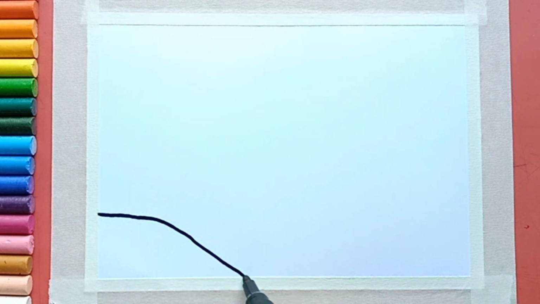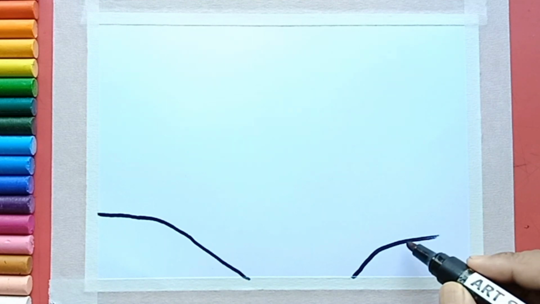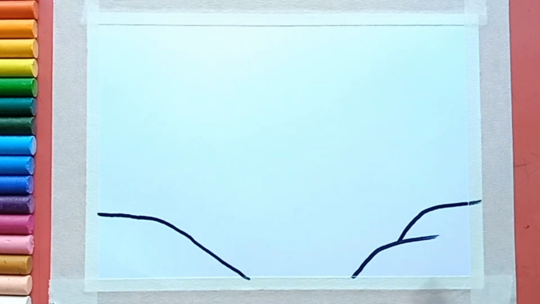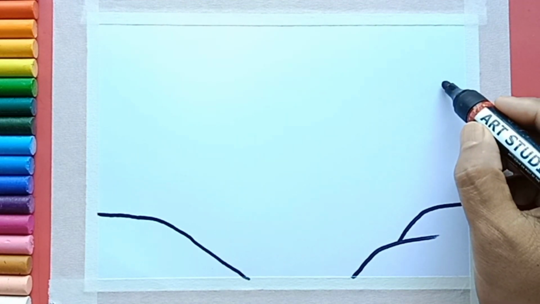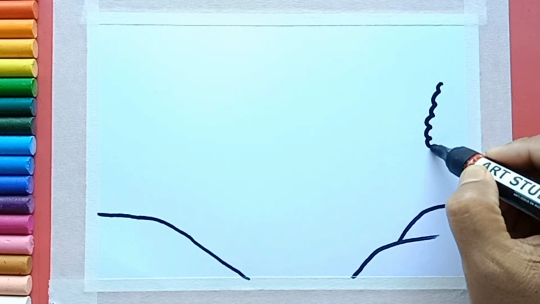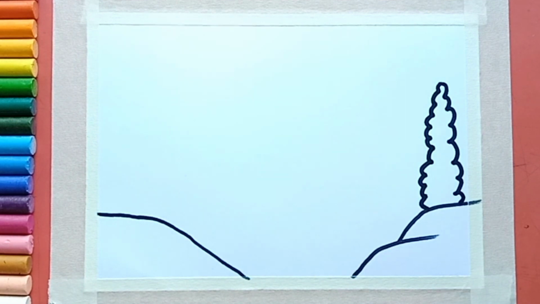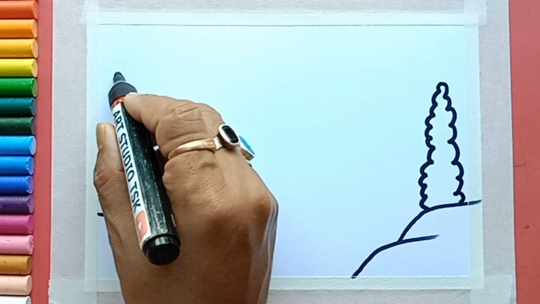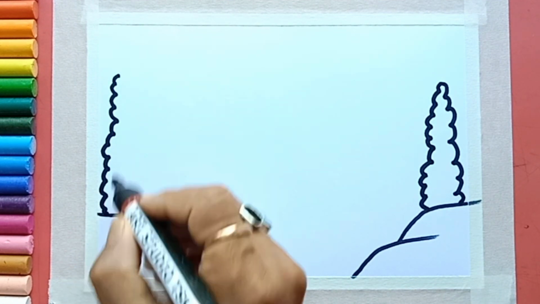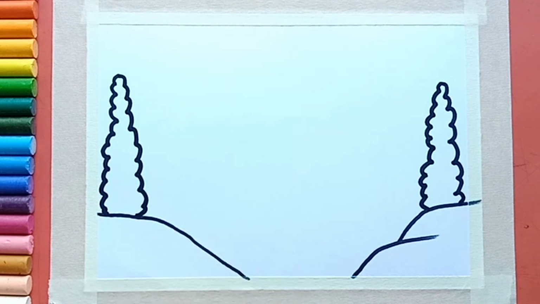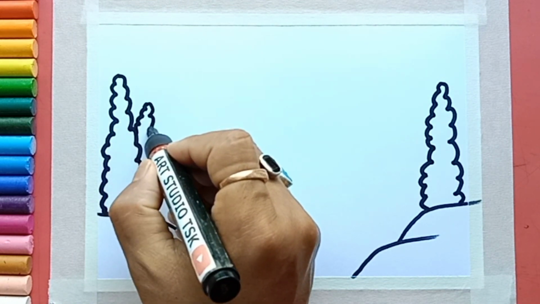First I will draw this way and another side also like this. After that, with the help of curved lines, I am going to draw a tree. Same way in this side, one more tree here and one here.